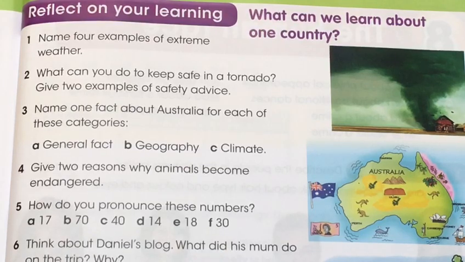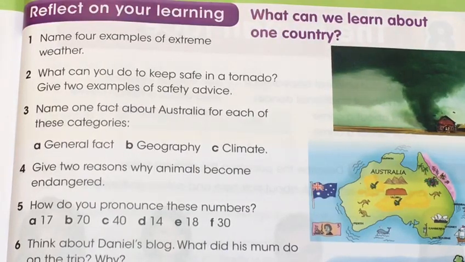Now B, geography. What about the geography of Australia? What about the mountains, deserts? What about the coral reef, which we can see from the moon? It is very great. And what about the climate? Is Australia like Oman? For example, it is hot in summer and cold in winter? No, because it is in the southern hemisphere, so the seasons are the opposite to us here. Yeah, keep that in your mind.